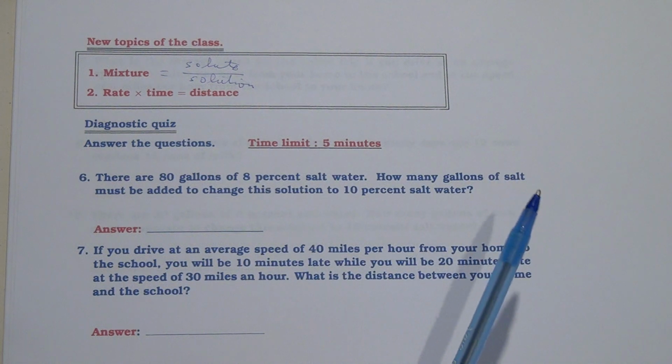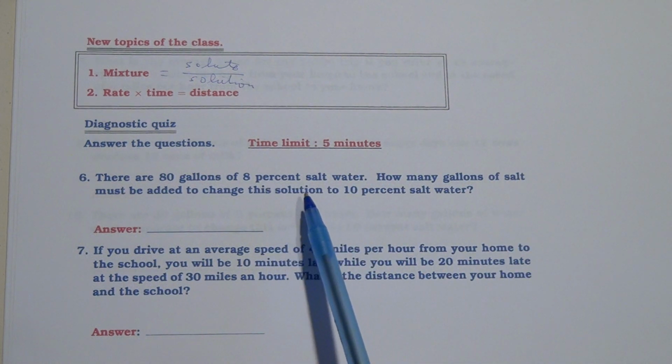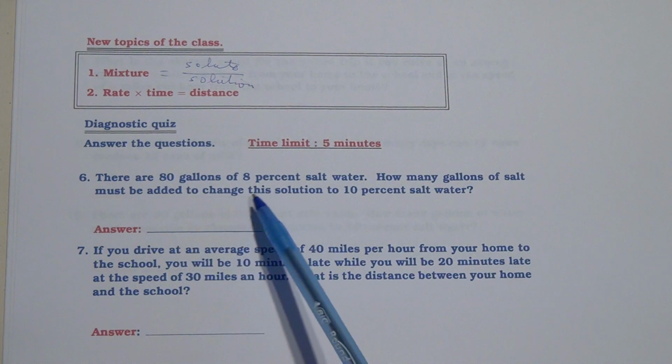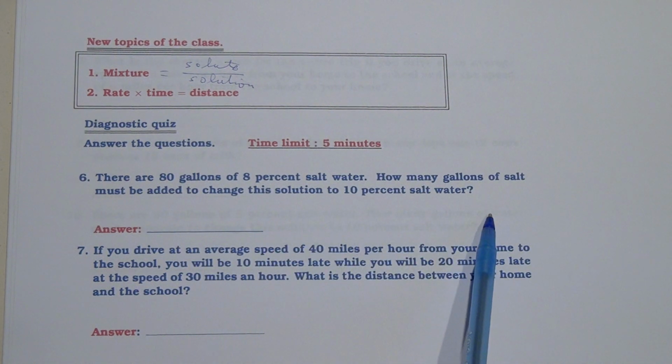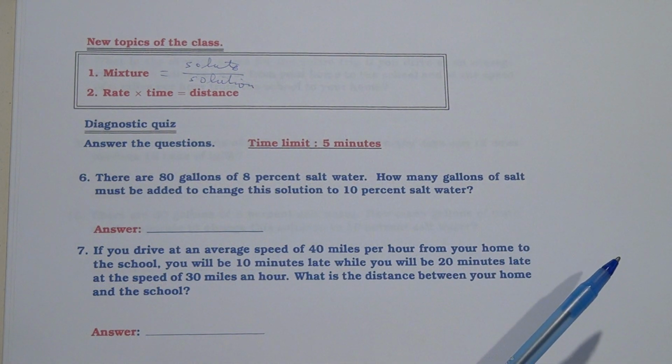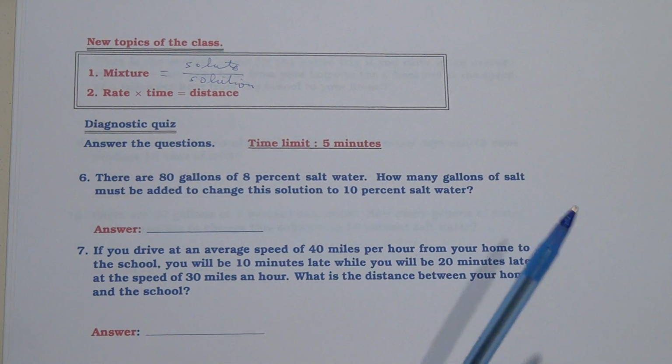Now, number 6. There are 80 gallons of 8% salt water. How many gallons of salt must be added to change the solution to 10% salt water? Okay. Stop the video and work 20 seconds and come back.